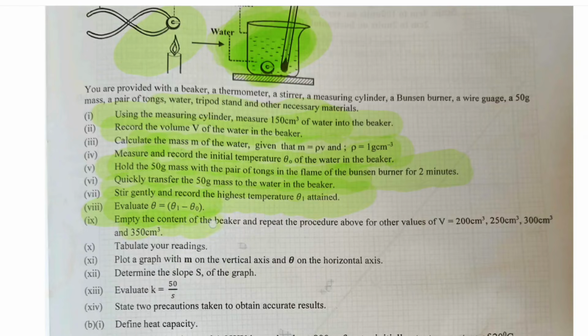So empty the content of the beaker and repeat the procedure above for other values. So what you'll be doing is that you'll be changing the volume of water inside this container. The first one will be 150 cm³ of water. The next one will be 200 for volume, 250 for volume, 300 for volume, and 350. Mind you, this can change. Is that clear? They can decide to use 50, 100, 150, and so on. But just know that that's how your practical is going to look like.